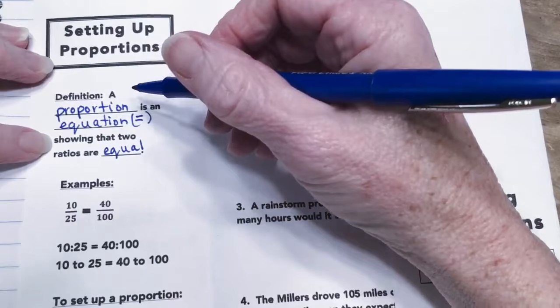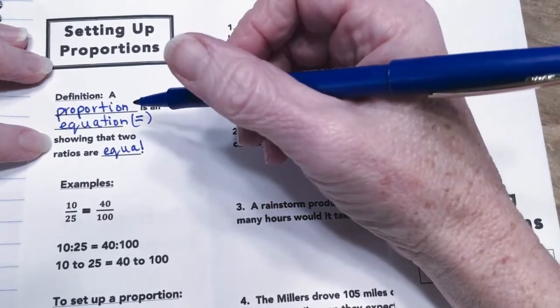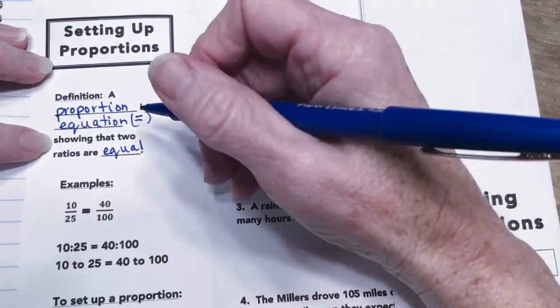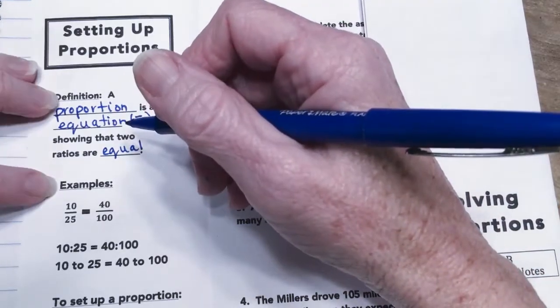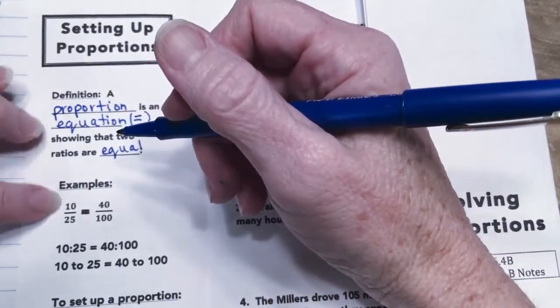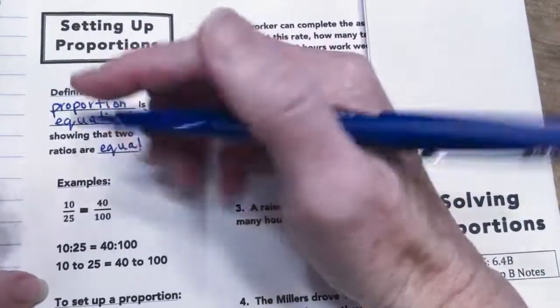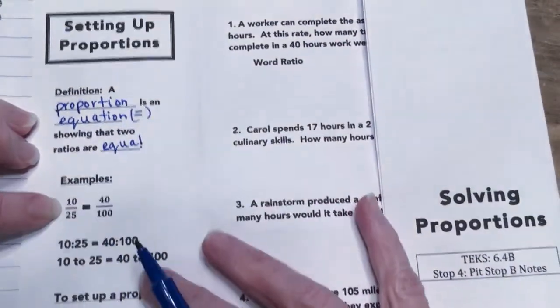And the proportion part of it means we're going to be using two ratios. So remember, we've looked at ratios as being written in three different ways, using the word two, with a colon, and as a fraction. But as a proportion, you're going to most often see it written as fractions, two fractions. I'll show it to you other ways, but most often, and for our purposes, really, we're going to use the fractions. So here's some examples.